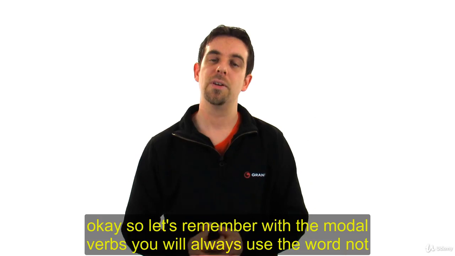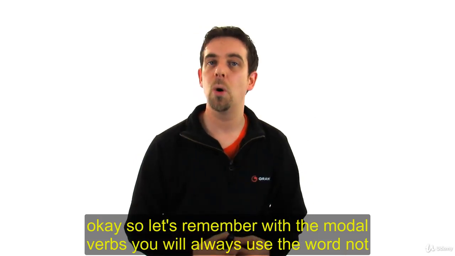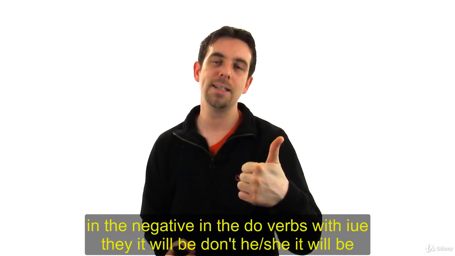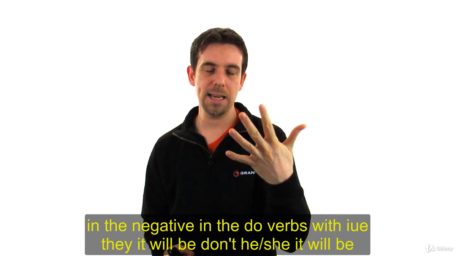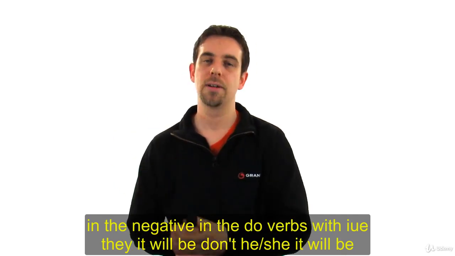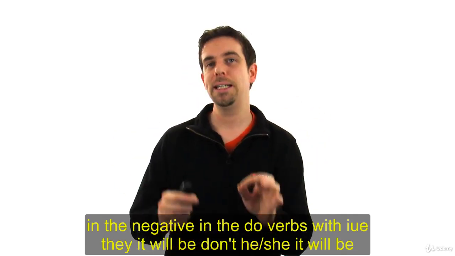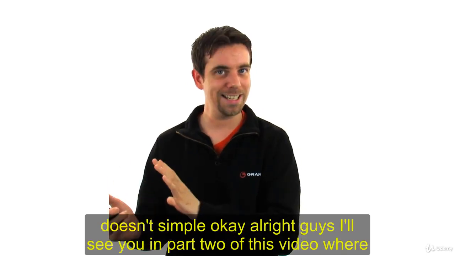Okay, so let's remember, with the modal verbs, you will always use the word not in the negative. In the do verbs with I, you, we, they, it will be don't. He, she, it will be doesn't. Simple, okay?